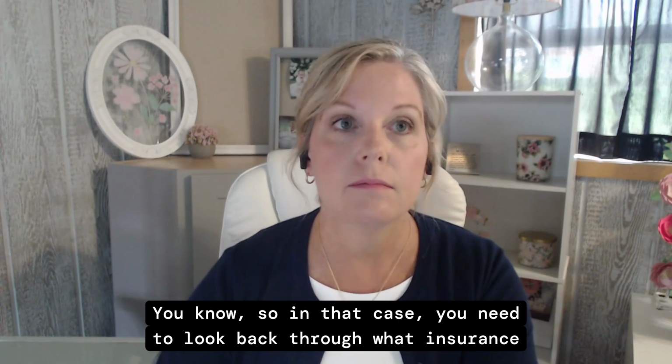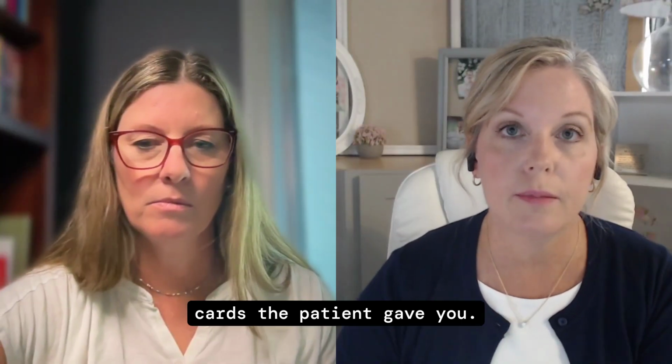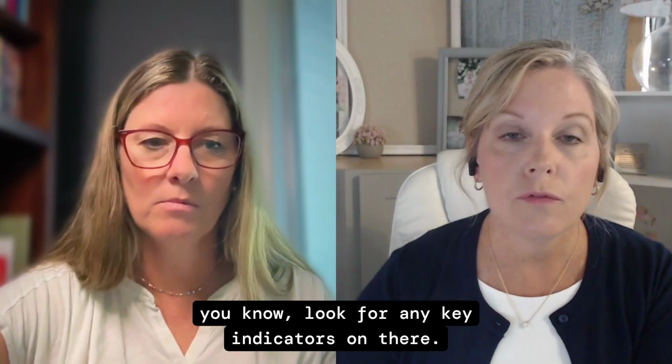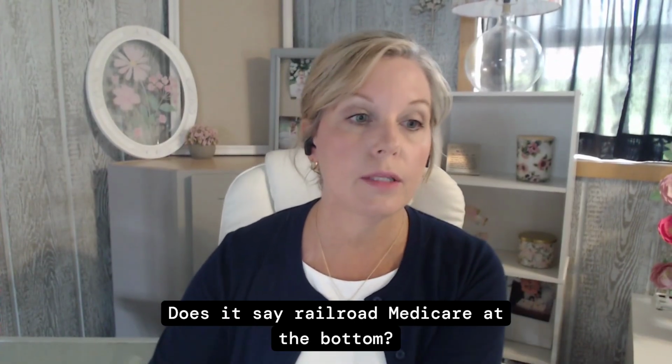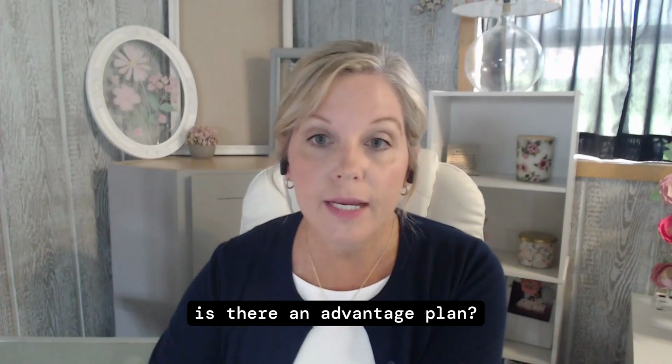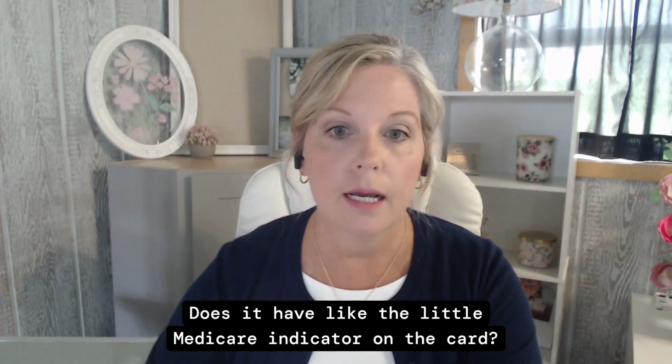So in that case, you need to look back through what insurance cards the patient gave you. Look for any key indicators on there. Does it say Railroad Medicare at the bottom? Is there an Advantage plan? Does it have the little Medicare indicator on the card?